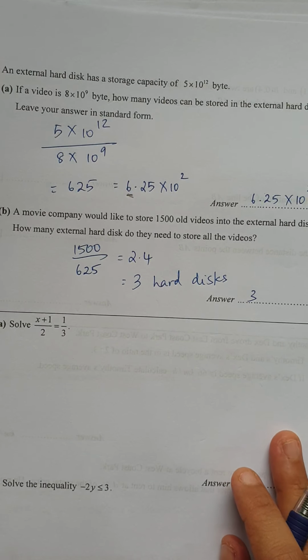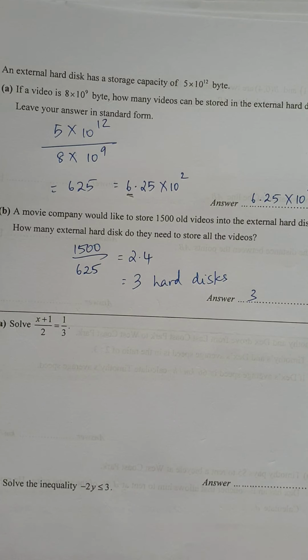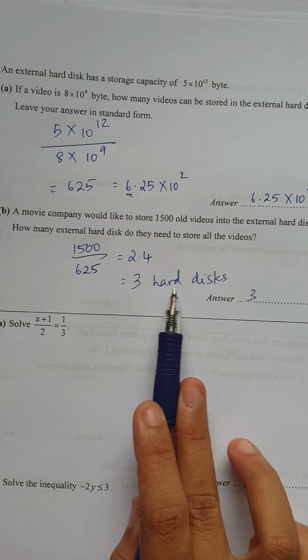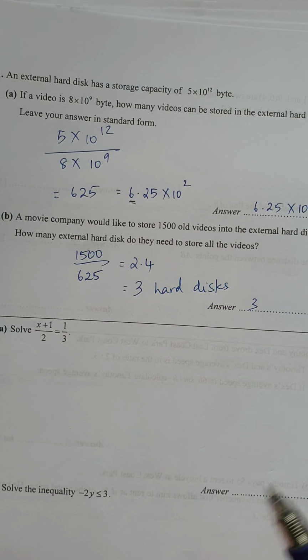How many extra? At least need 3. I cannot do with 2. 2 is not enough for 1,500, so I have to have 3. So this is rounding up because 2 will not be enough.